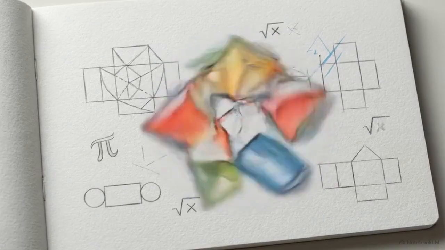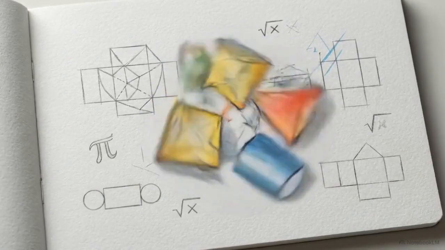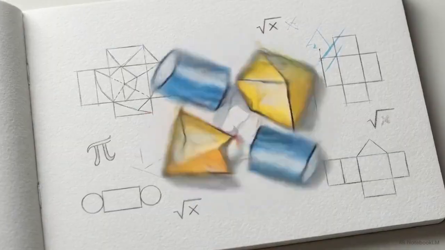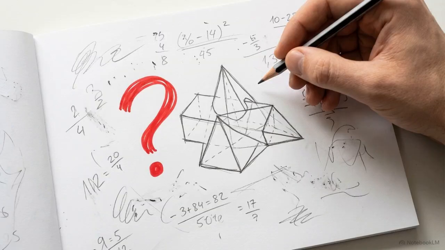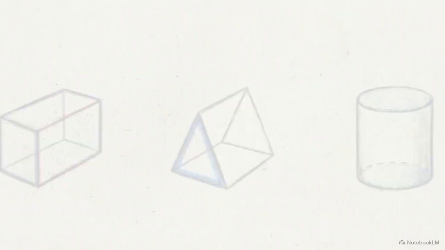Staring down a page of 3D geometry problems can feel like staring at a chaotic mess of overlapping shapes. You're left wondering if you're supposed to add, multiply, or just guess the right formula. Over the next 5 minutes, we're going to fix that. We are going to build a complete custom cheat sheet from scratch and a calculator.